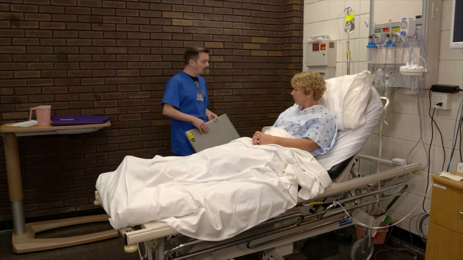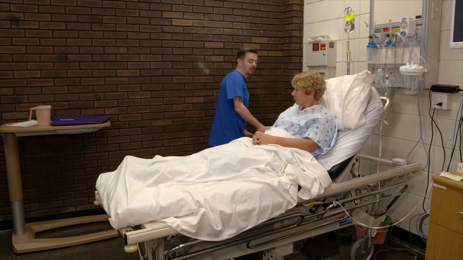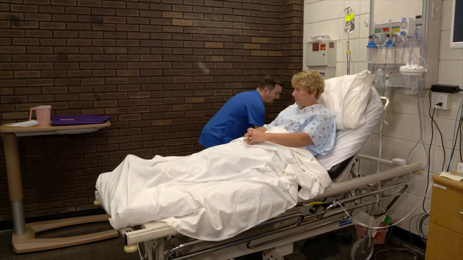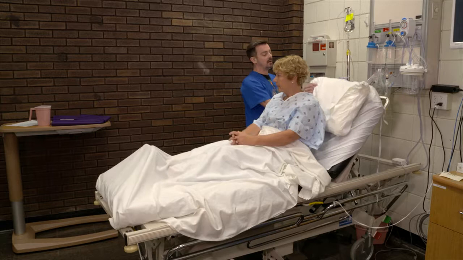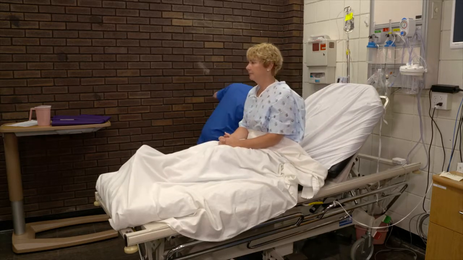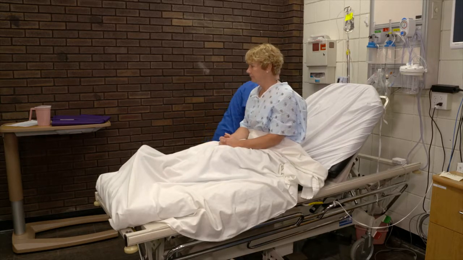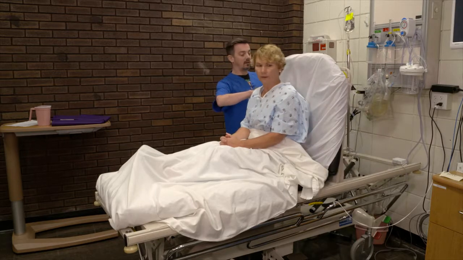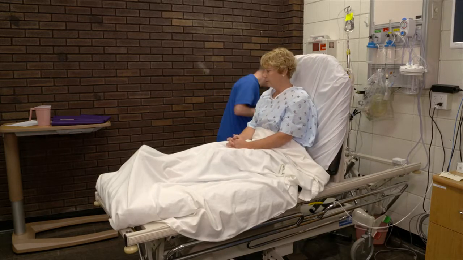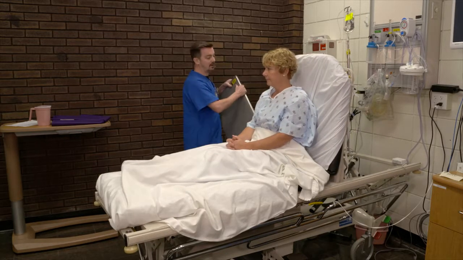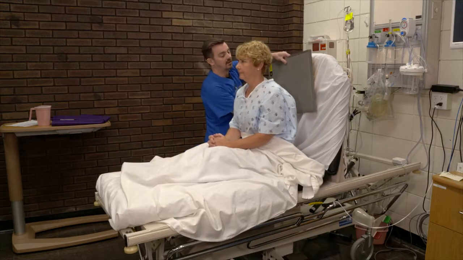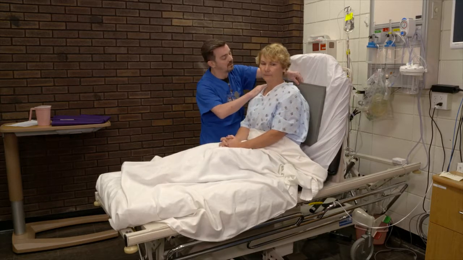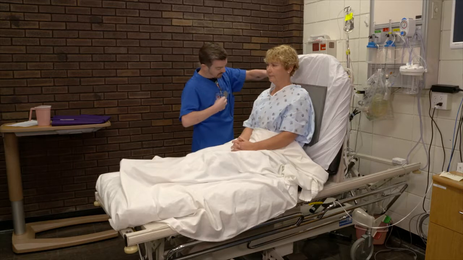All right, we're going to get you sitting up straight in the bed then for an x-ray. I'm just going to need to take your pillow out from behind you. I'm going to bring your bed up a bit. You can just relax there. Okay, and now if you just sit forward, I'm just going to slide this tube here behind you. You can go ahead and slide back against it.